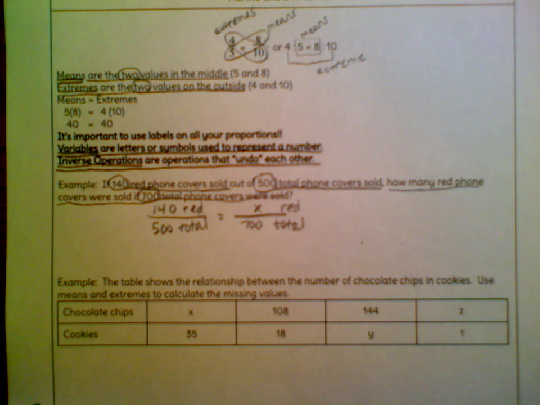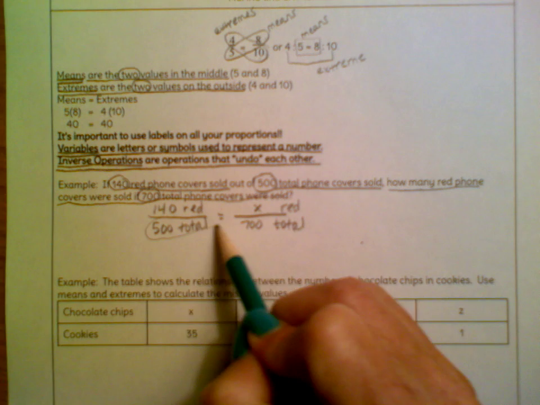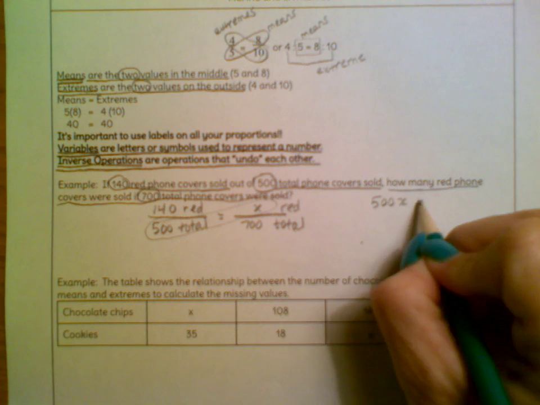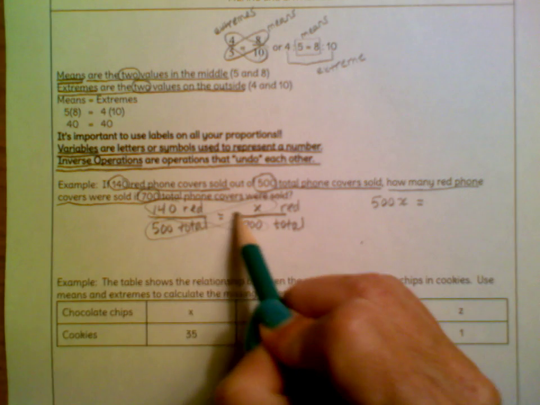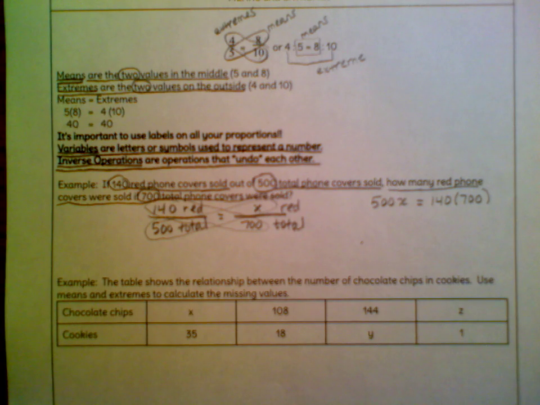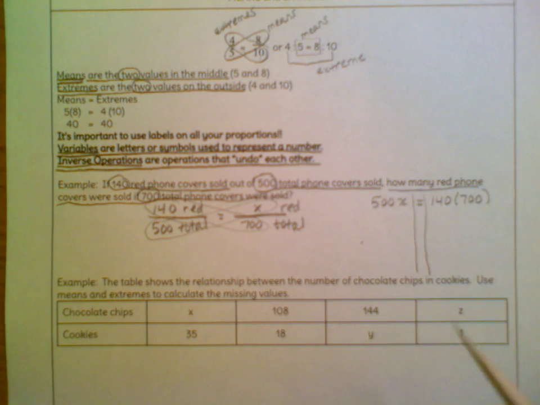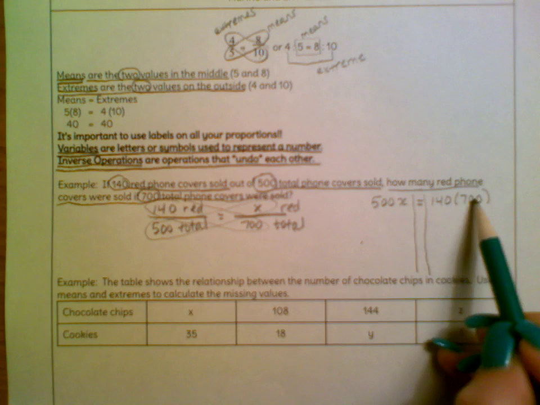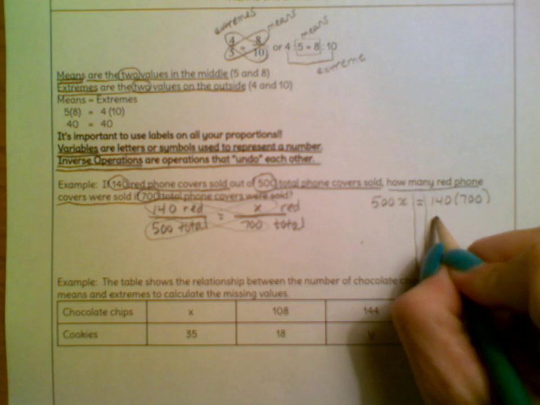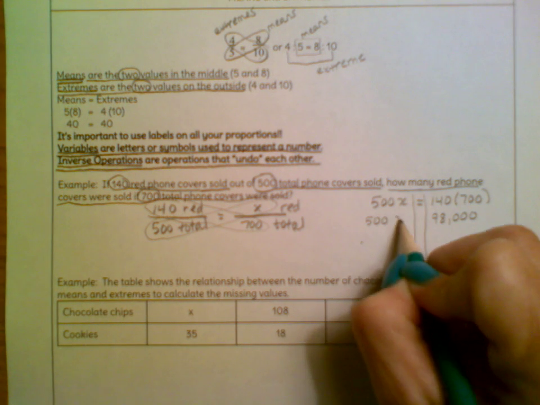So I'm going to use means and extremes instead. I'm going to look at it and say the means, so 500 times x, 500x, equals the extremes, 140 times 700. Now we have to know how to solve this. So I have to do as much work as I can. I like to draw railroad tracks on either side of my equals. So over here I can do some work. I can take 140 times 700, and that gives me 98,000. And that equals 500x.